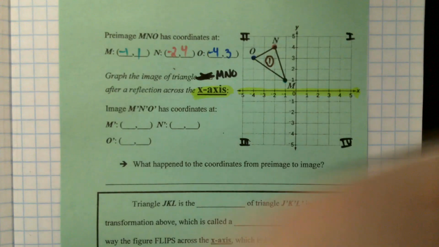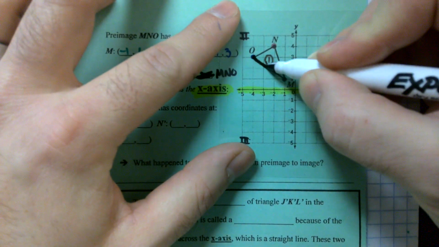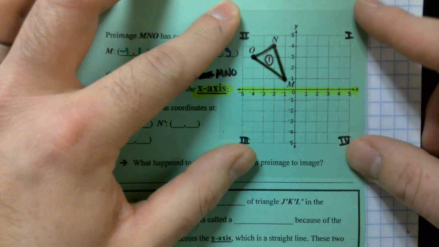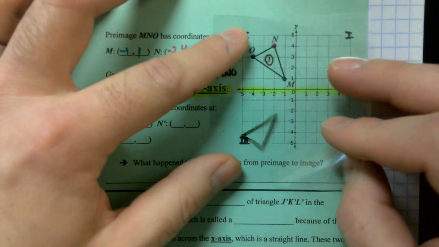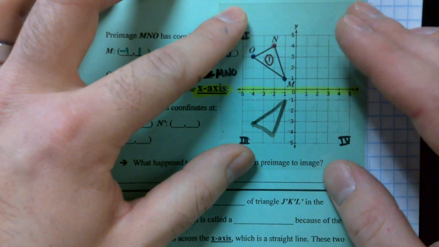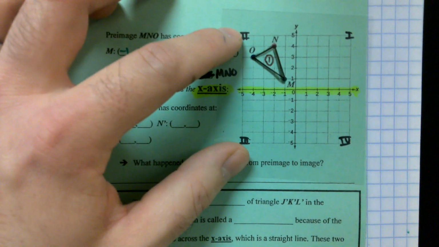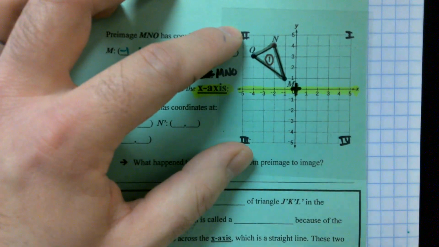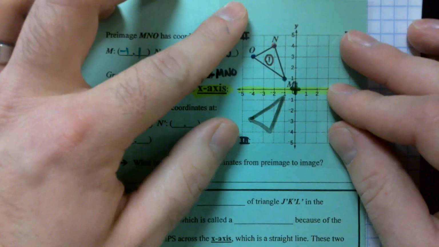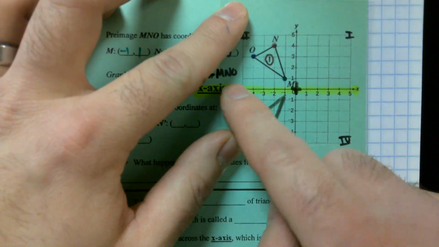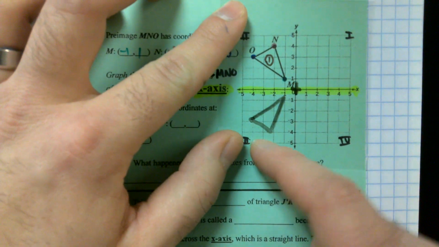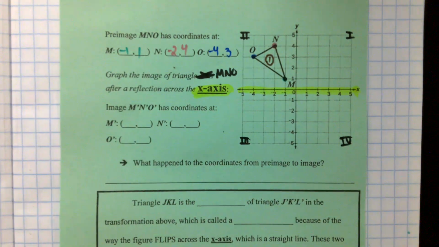So I'm going to show you kind of visually what we're doing, right? If I've got my triangle here, and I'm reflecting it over this yellow line, it's going to flip over onto the other side, like that. Did you guys see that? I'm going to do it again. Here's my triangle MNO. It's flipping down over that yellow line. Right? Because if this is a mirror, my image is going to be on the other side of that mirror. Does that make sense? Okay.